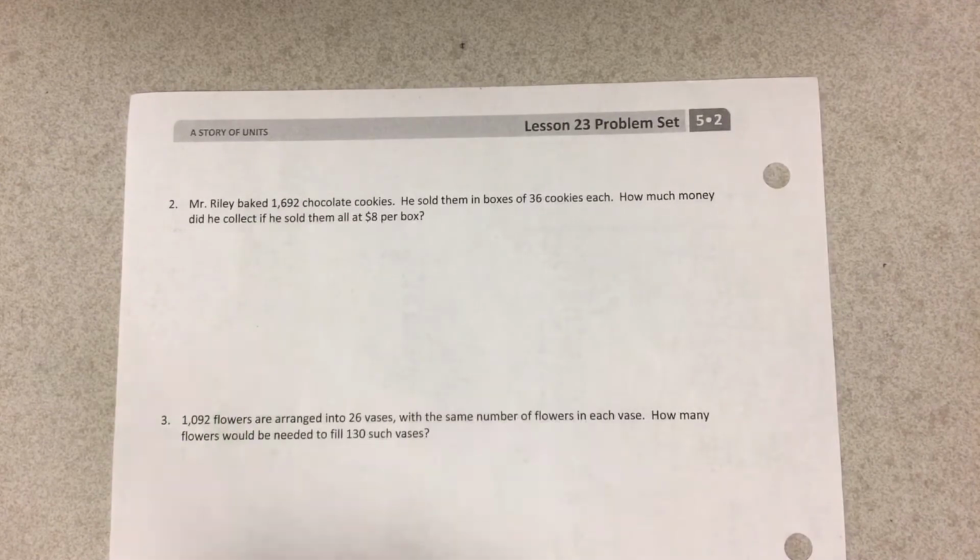It says, Mr. Riley baked 1,692 chocolate cookies. He sold them in boxes of 36 cookies each. How much money did he collect if he sold them all at $8 per box? So the first thing I have to do is figure out how many boxes he had, and then I can figure out how much money he made from that.